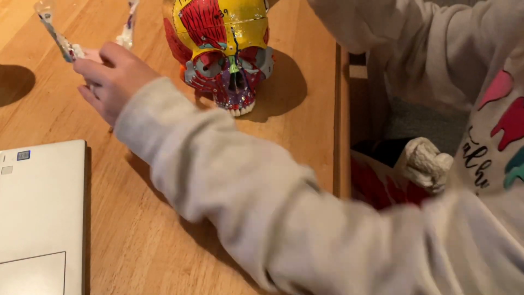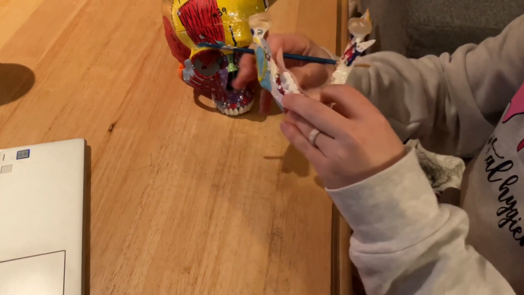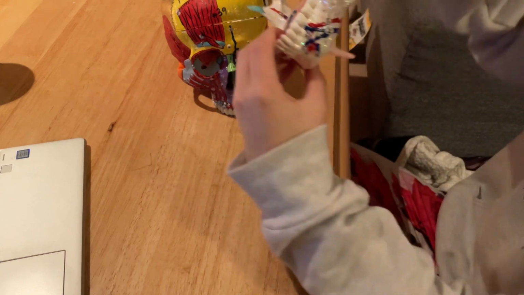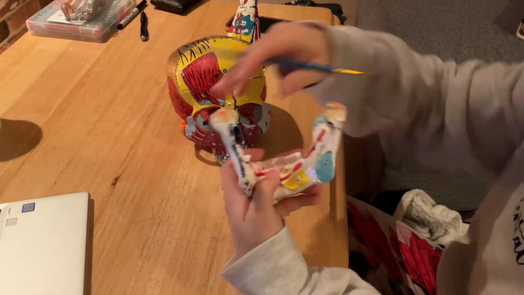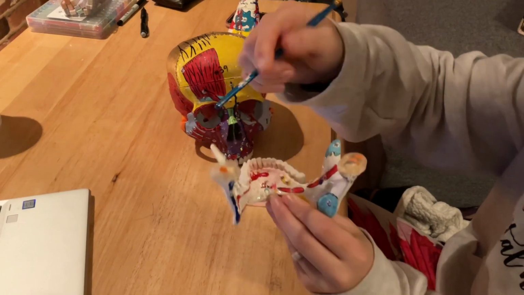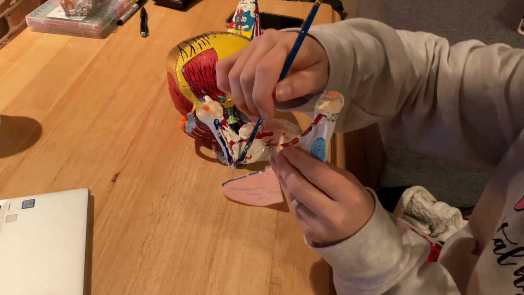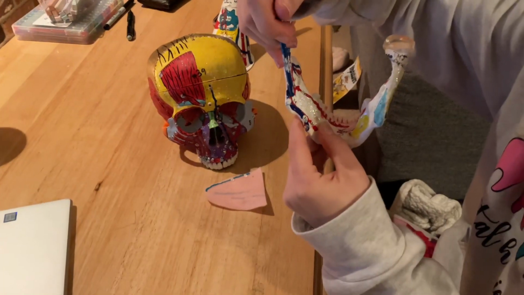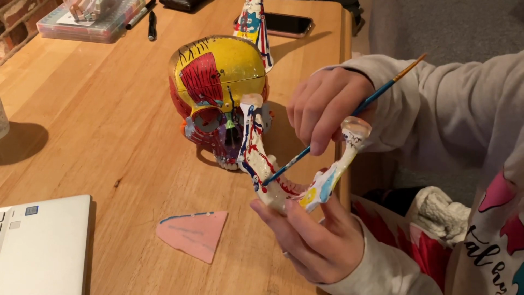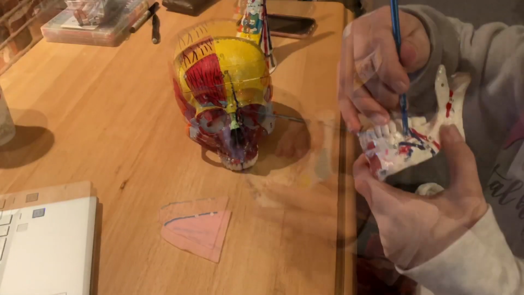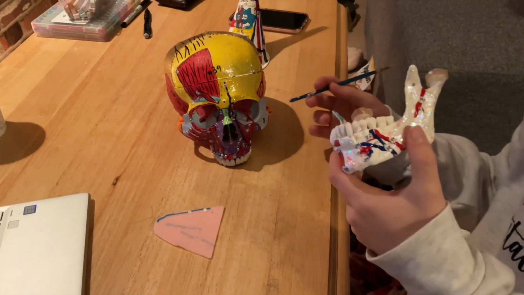That is going to come right here as well. Facial artery, and then come under here. Right through here. Here we have 120, which is the ascending palatine artery. And 121, right along here, we have the submental artery. Here's 122, the inferior labial artery.